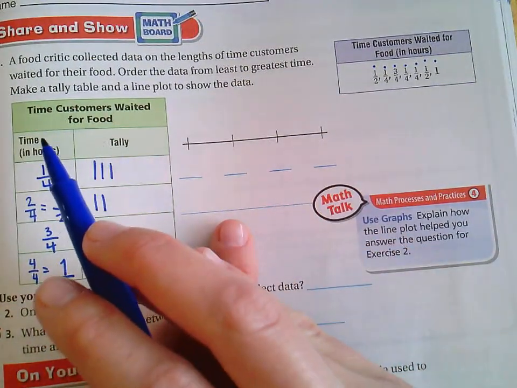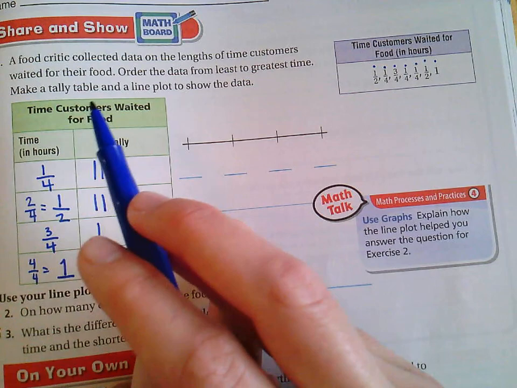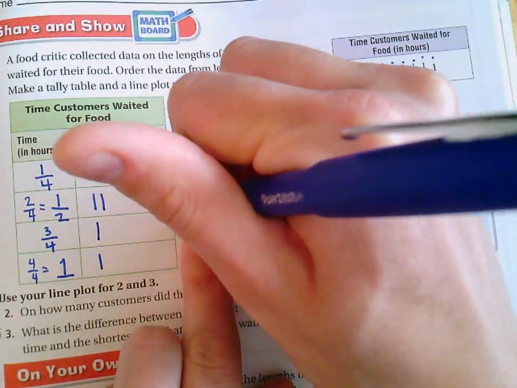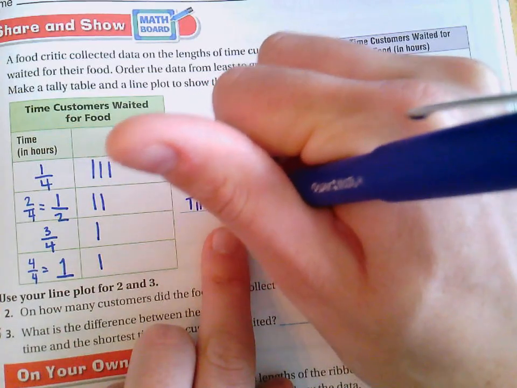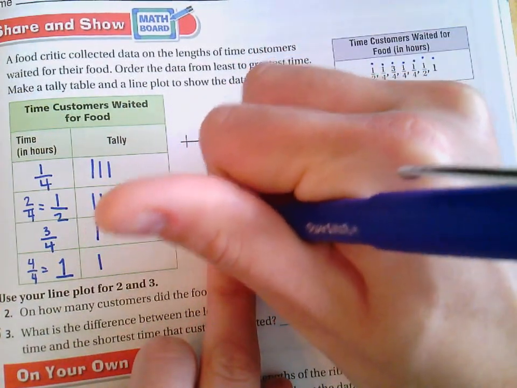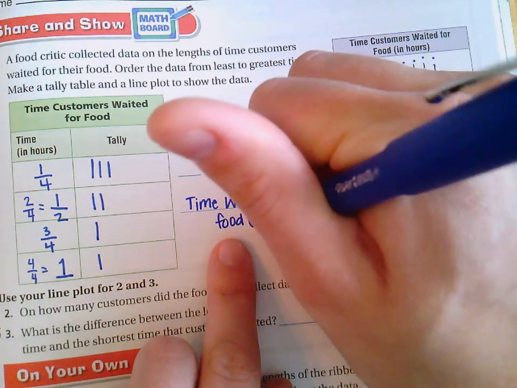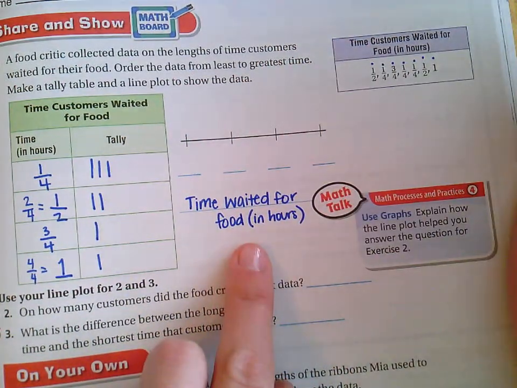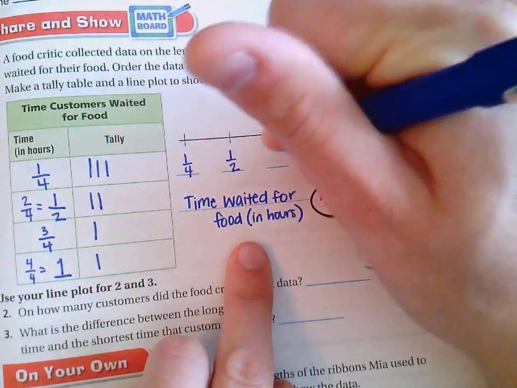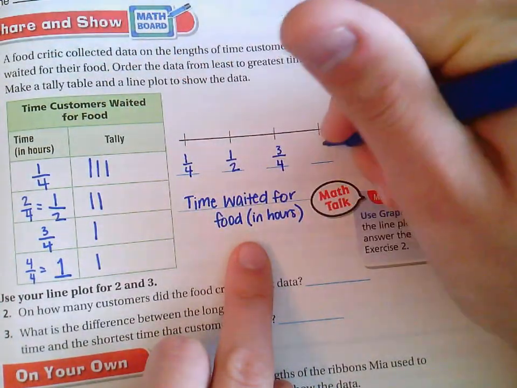Okay, so let's first do our title for our line plot. So it's actually going to be this right here: time customers waited for food in hours. So time, I'll abbreviate that. So I'm going to say time waited for food in hours. And we'll say this is 1/4, this is 1/2, this is 3/4, and this is 1.